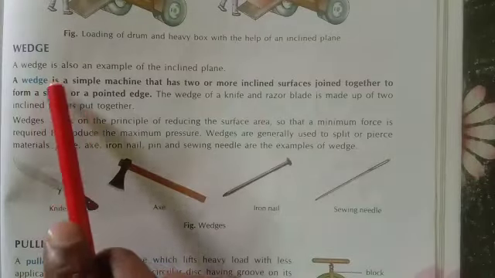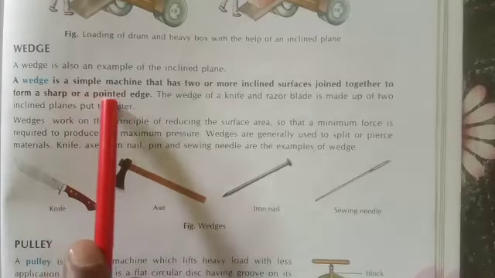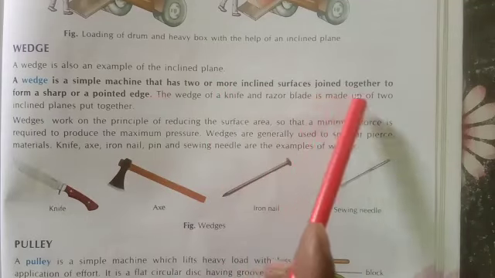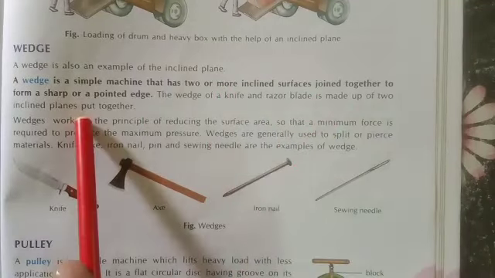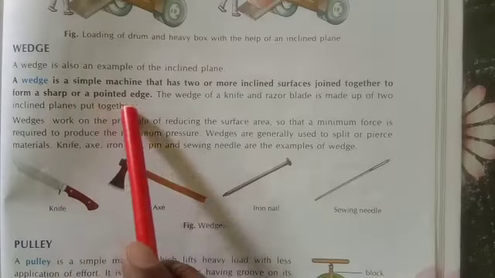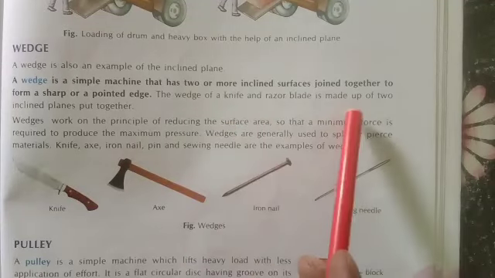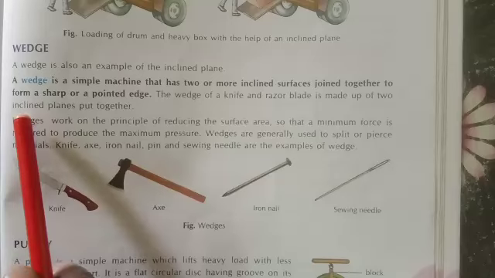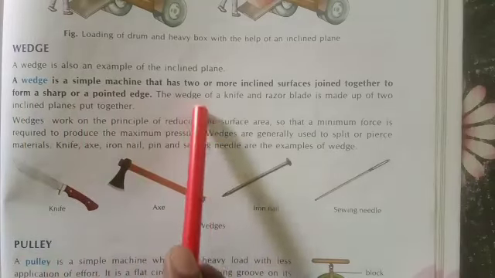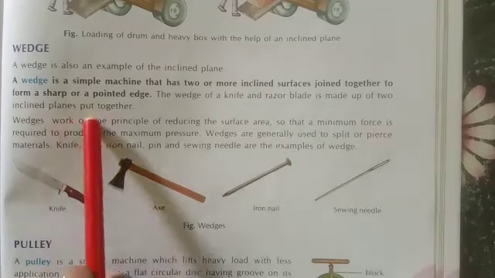A wedge is also an example of inclined plane. A wedge is a simple machine that has two or more inclined surfaces joined together to form a sharp or a pointed edge. The wedge of a knife and a razor blade is made of two inclined planes put together.